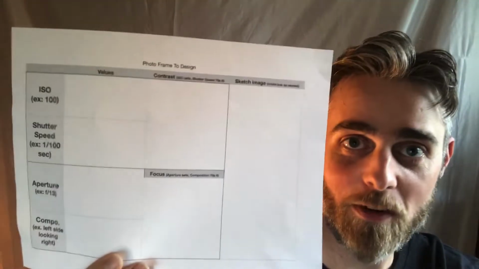Hey Photos family, this week's challenge is to use the framework that we've had to practice with, and refine that framework. Now, to give you an illustration of the framework I'm talking about, this is the framework that I work from almost every time I take a shot.